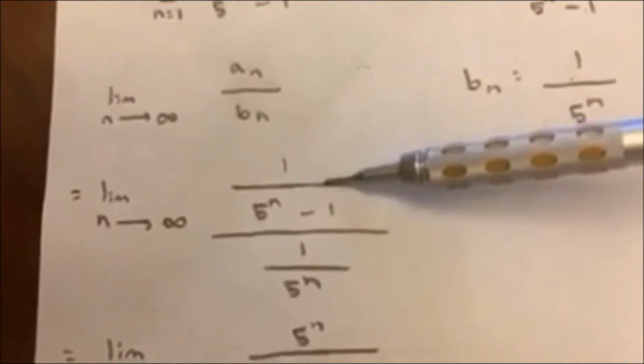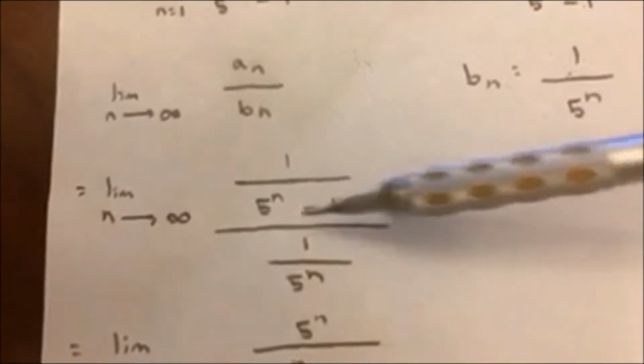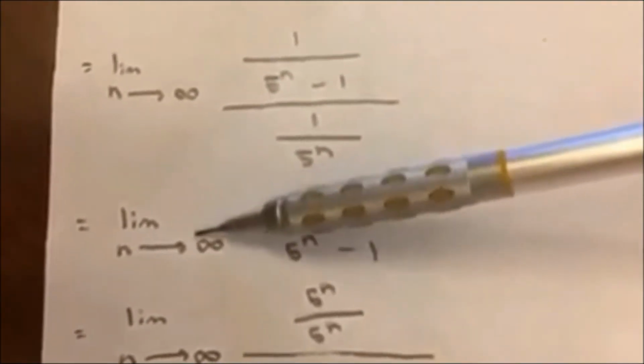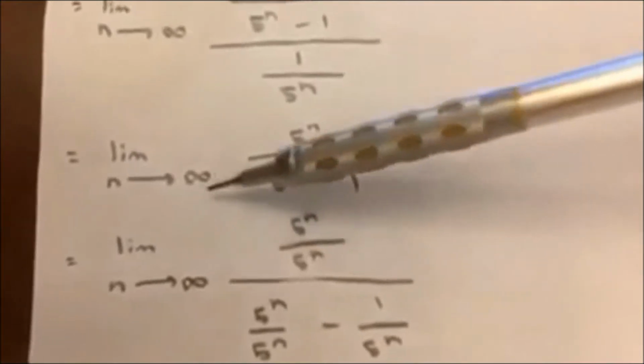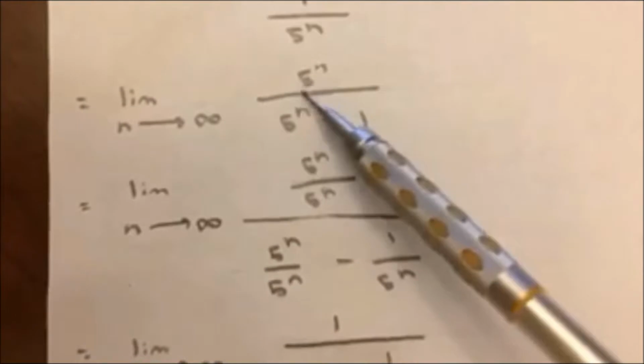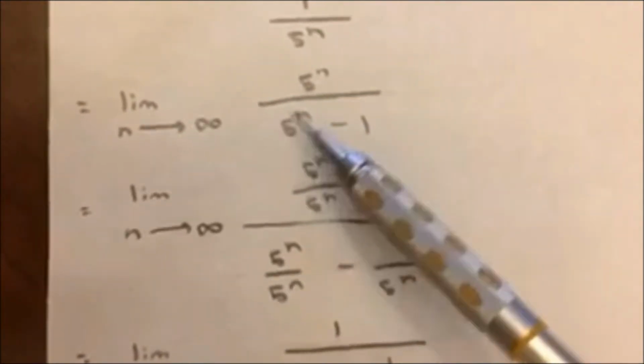So then we take 1 over 5 to the n minus 1, divide that by the other fraction 1 over 5 to the n. Then we shall arrive at 5 to the n over 5 to the n minus 1. Take the limit as n approaches infinity, of course. Very nice, very happy that the problem is as simple as it is. Then we take another limit, but this time we divide each term by 5 to the n. Now, why is this?